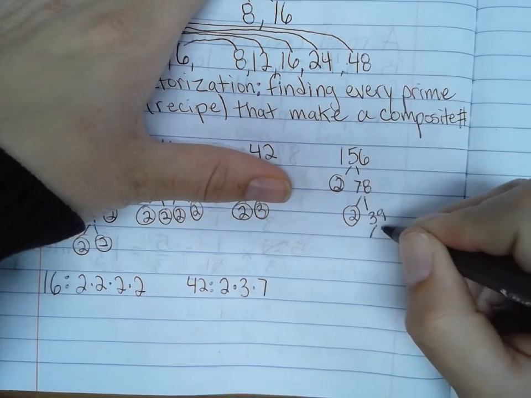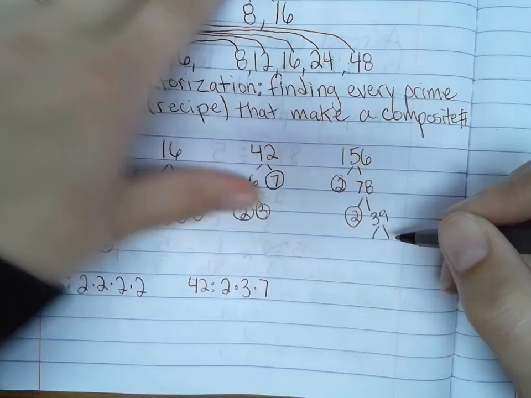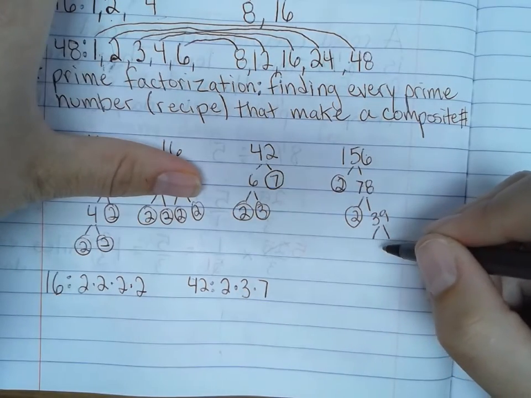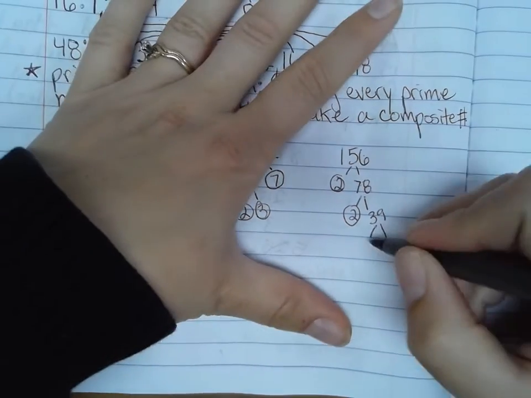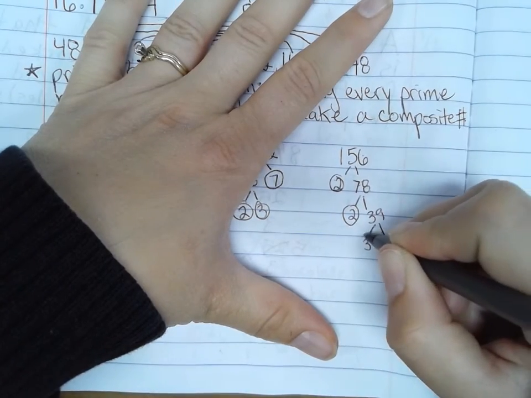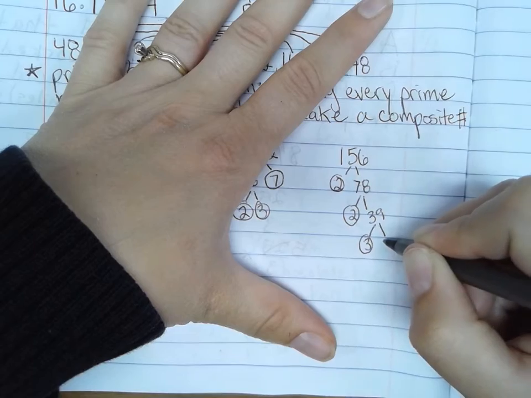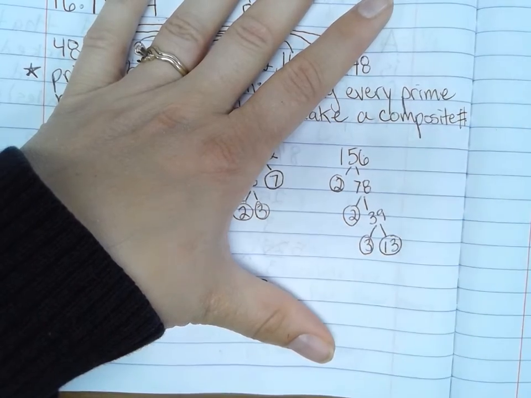So I'm going to break it down 3, and sometimes you just have to test it, but you know the prime numbers to work with. You might try 7 or 11, and if it doesn't work, try another one. I know 3 will go into it. Well, when I divide 39 by 3, I get 13. So that's another prime number.